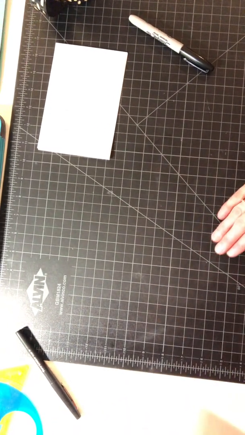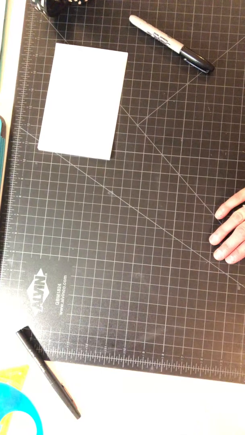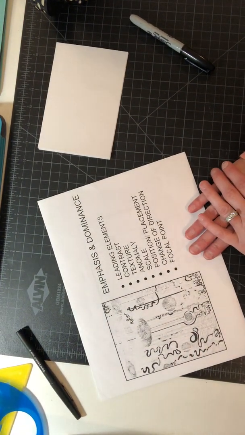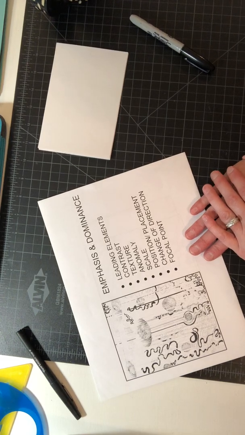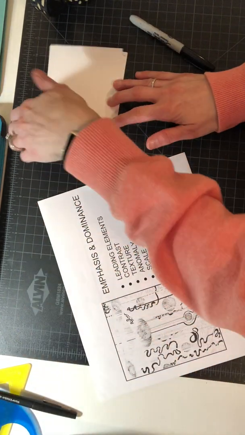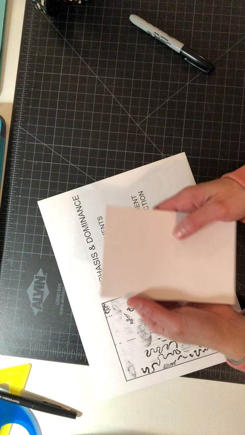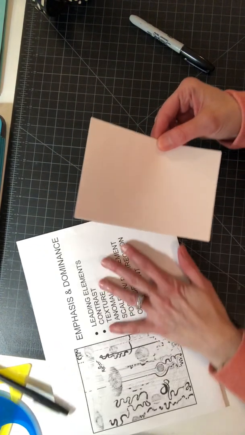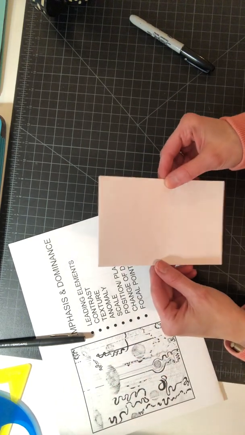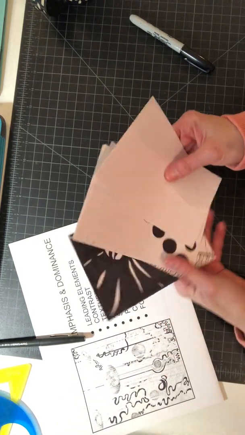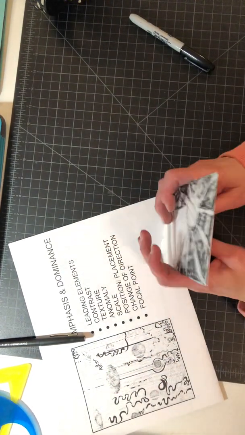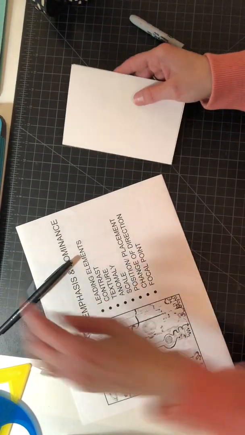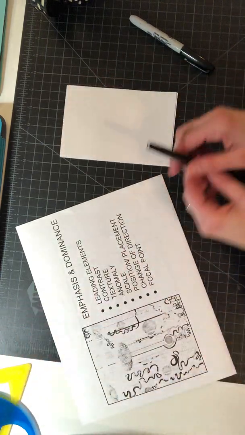Okay, we are going to be working on emphasis and dominance this week. You are going to be creating 6 compositions. Your compositions are a 4x6 paper. So you can just kind of guesstimate, if you don't have a ruler at home, but ideally about a 4x6. You will create 6 of them. So I'm going to just demonstrate a couple ways you could create emphasis and dominance in those compositions.